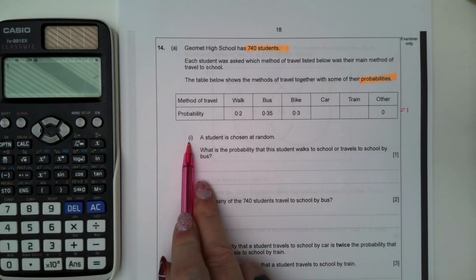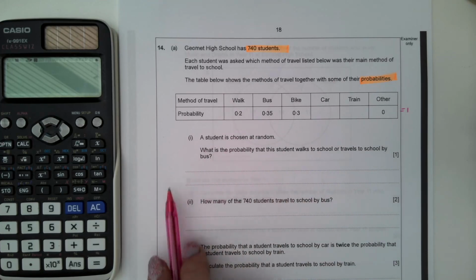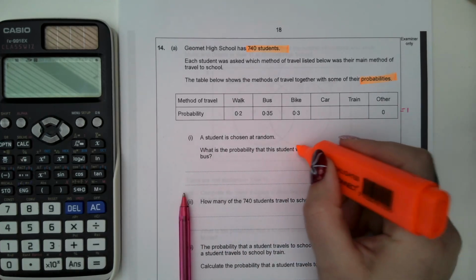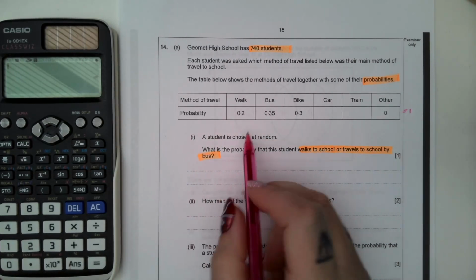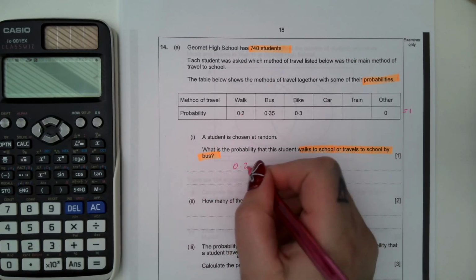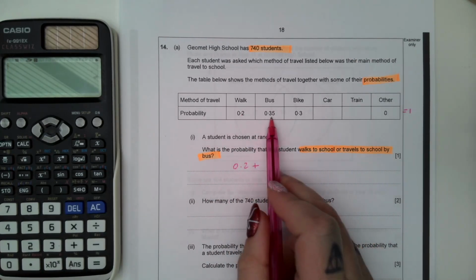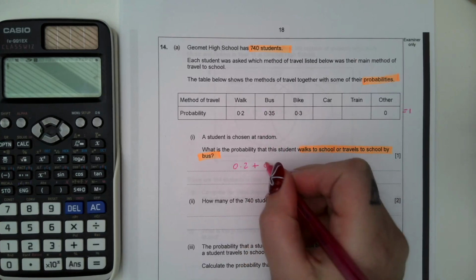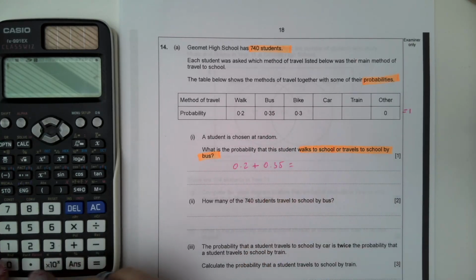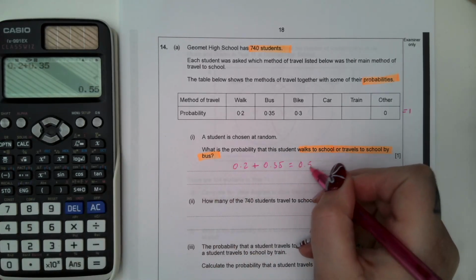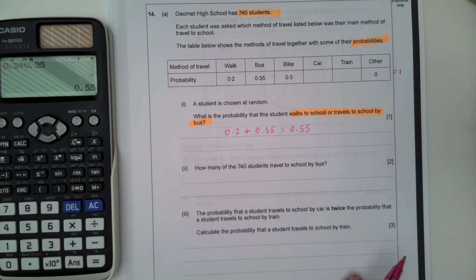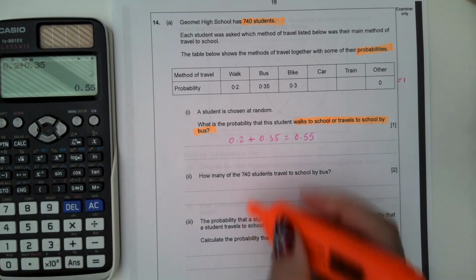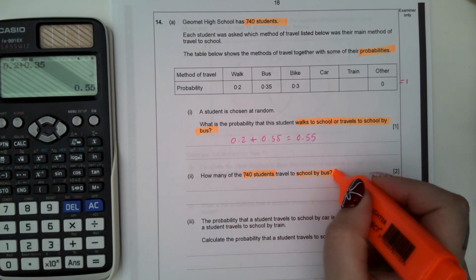Part 1. A student is chosen at random. What is the probability that this student walks to school or travels to school by bus? Okay, so the probability that they walk is 0.2 and the probability that they travel to school by bus is 0.35. So we're going to add those together, 0.2, 0.35, which is 0.55 as a probability. We're working in decimals, so we're going to stay in decimals for our answers. How many of the 740 students travel to school by bus?